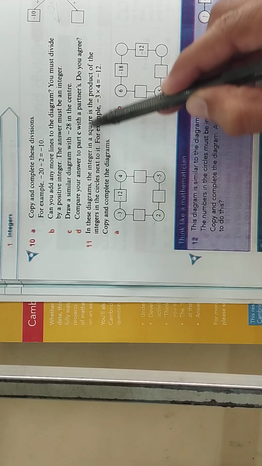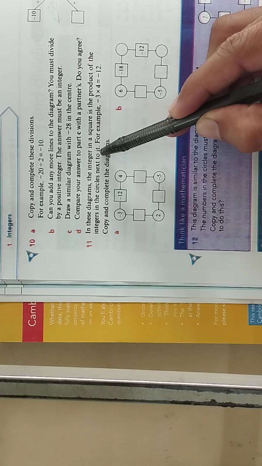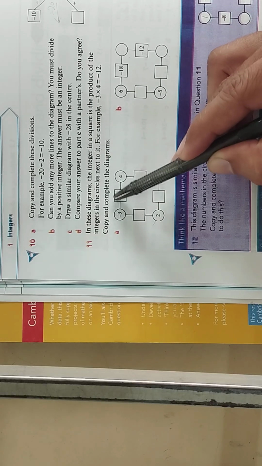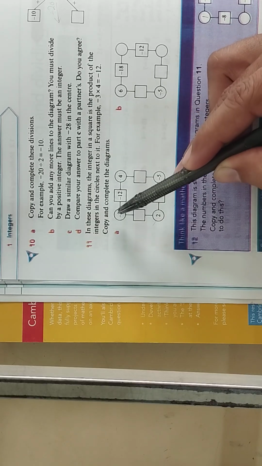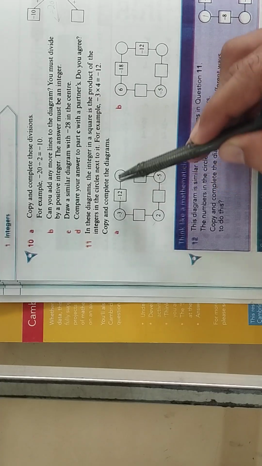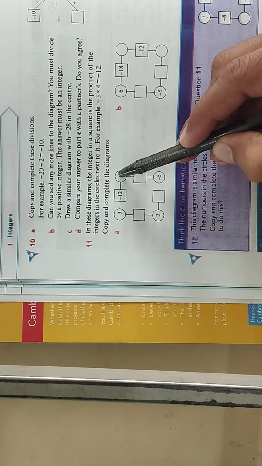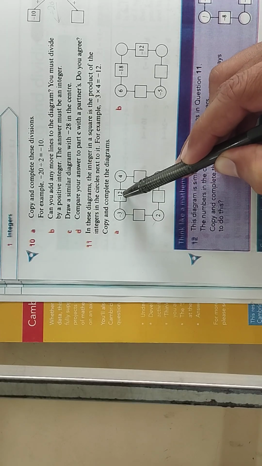What does it mean? This number, the integer in a square, is the product of these two numbers. Product of these two numbers means when we multiply these two numbers, we get this number.